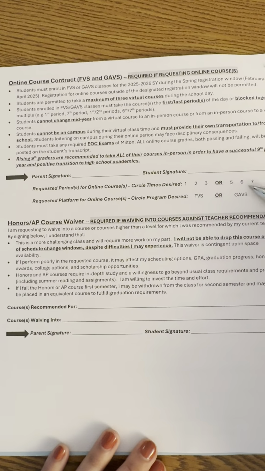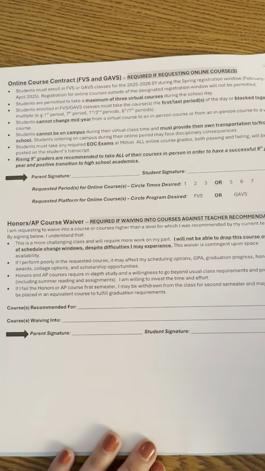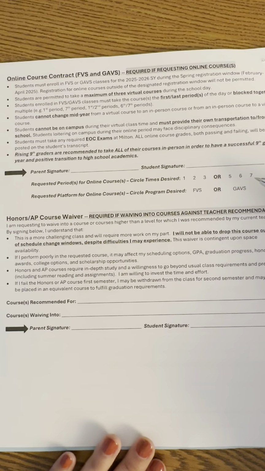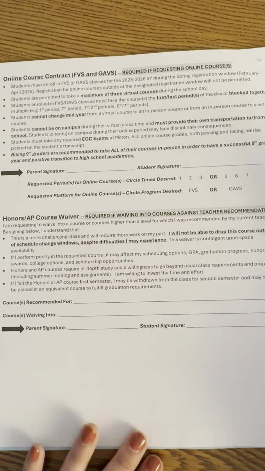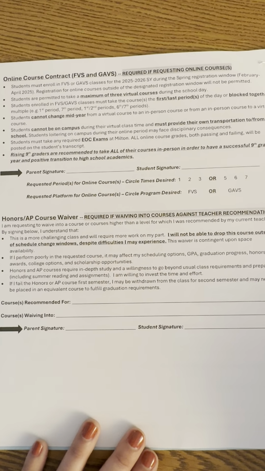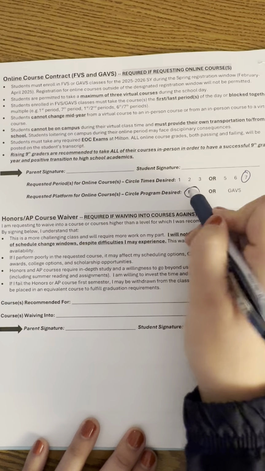Then we would like to know what period you prefer to have this class. If you're only taking one online class, we prefer it to either be first or seventh period. We don't like students to have free time in the middle of the day because we do not have a designated space for students to sit in if they have an online class in between two Milton classes. We're also not an open campus, so students are not permitted to leave just because they have an open space in their schedule. So for example's sake, let's say your student knows they play softball and they're going to leave early often when they have games, and you know you want that online class seventh period. You might also know that you really want your online class through Fulton Virtual, and then you would circle that.